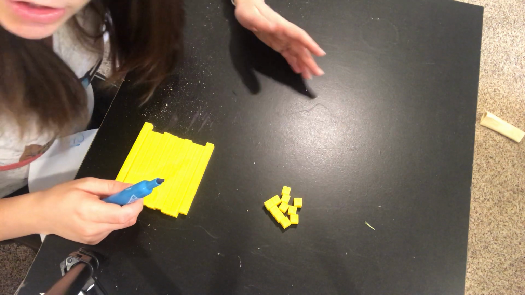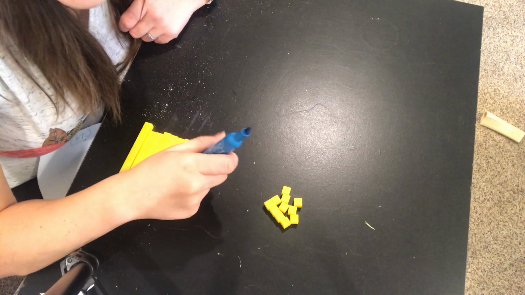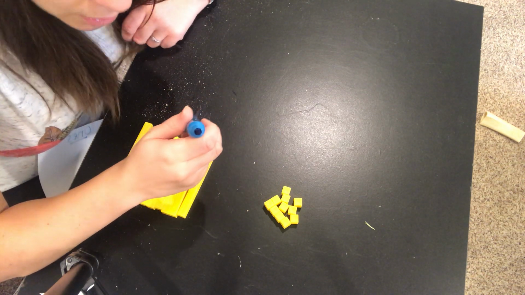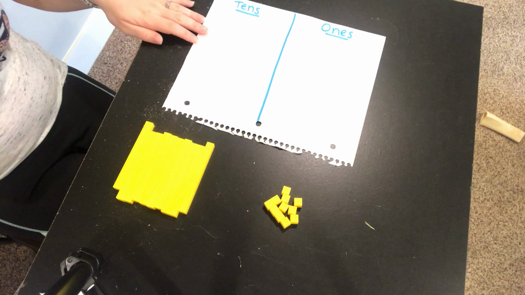It may be fine in first grade because we have smaller numbers, but as you move on to second grade and third grade, it's going to get more confusing if you're not sure of where the 10s place and the 1s place are supposed to go. So, left, right. All right, let's build the number 15.